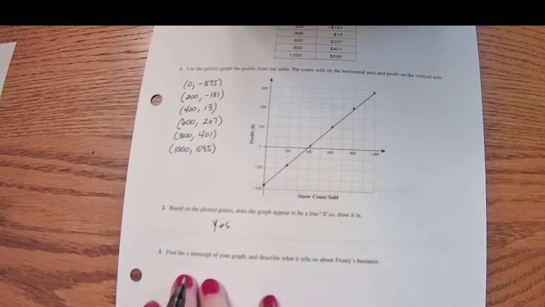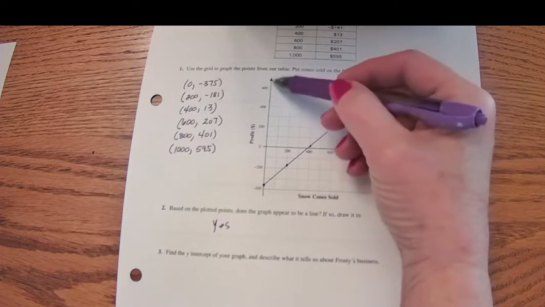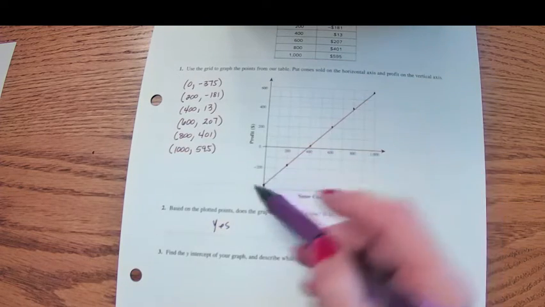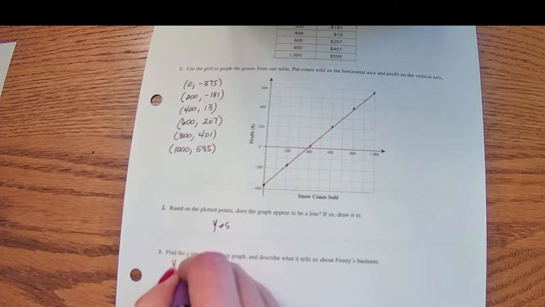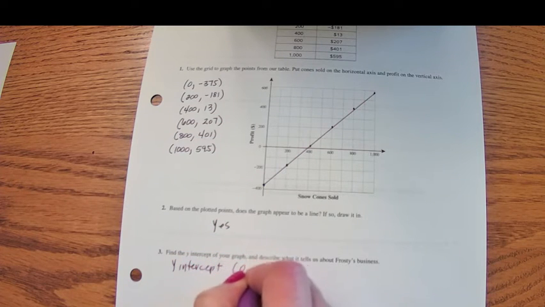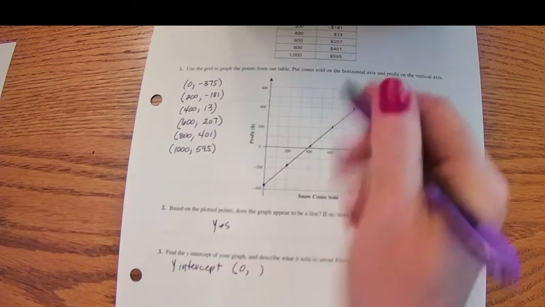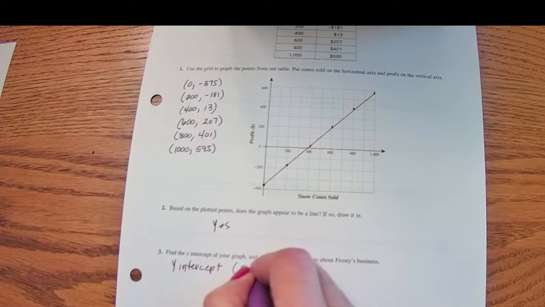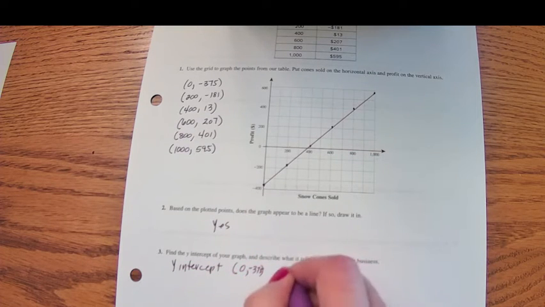Question number 3, find the y-intercept of your graph and describe what it tells about Frosty's business. Y-intercept, this is your y-axis. The y-intercept is when the first value is 0. So my y-intercept is 0, negative 375.